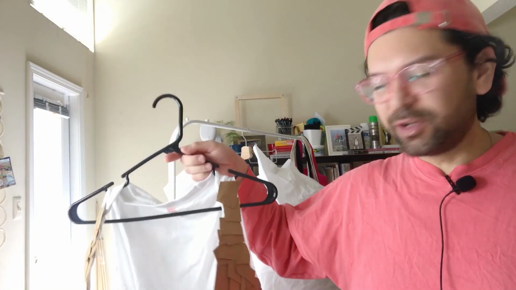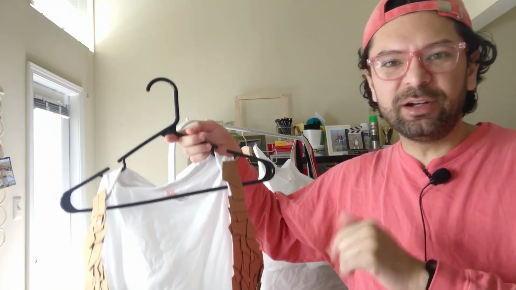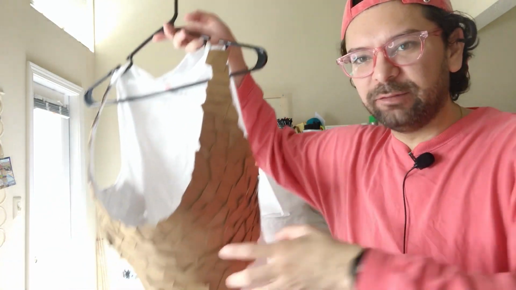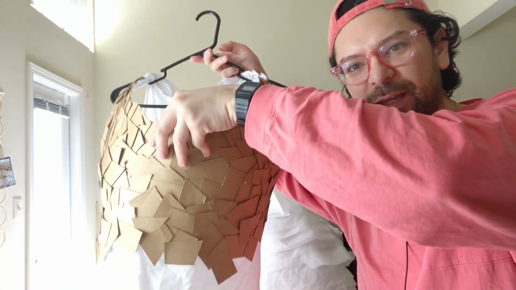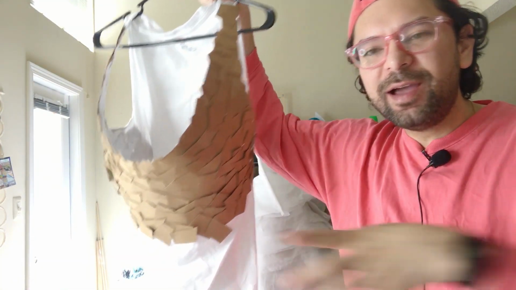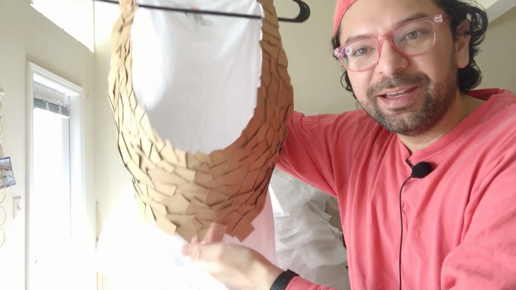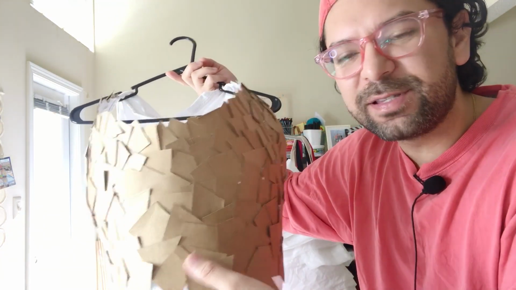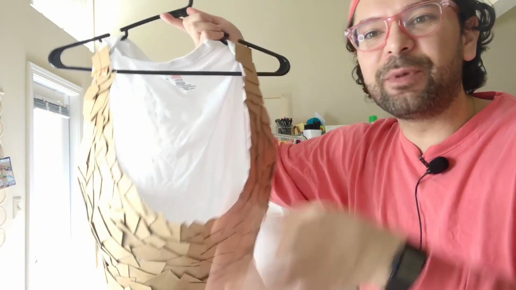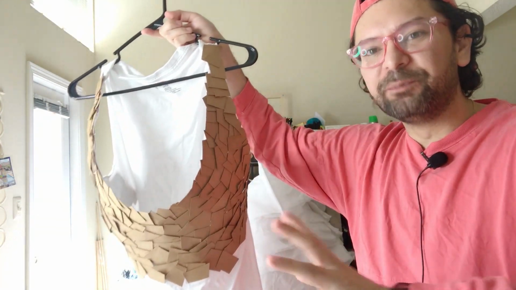So I wanted to show you guys before I spray painted it. I did it off camera, but I created this armor looking thing as my top, only using an old t-shirt and some cardboard cutouts that I glue gunned on here, and I'm gonna spray paint the whole thing gold.